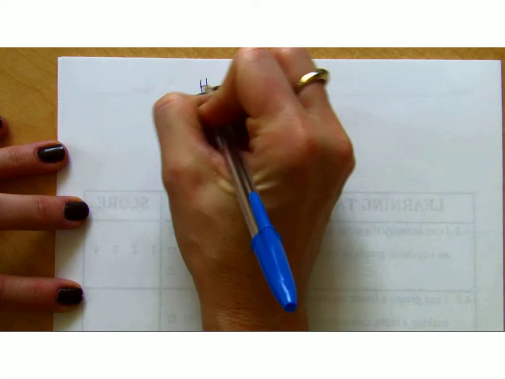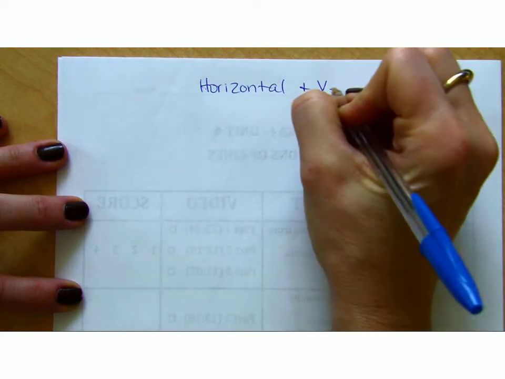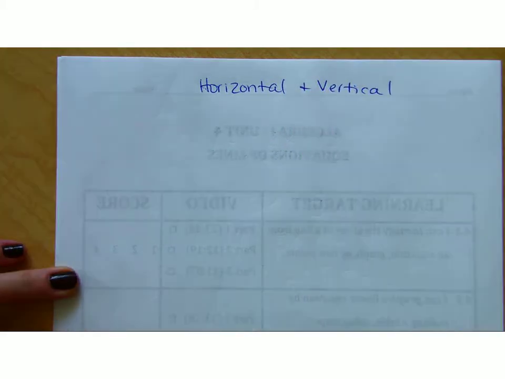So graphing horizontal and vertical lines. To do this, we're actually just going to make two columns.